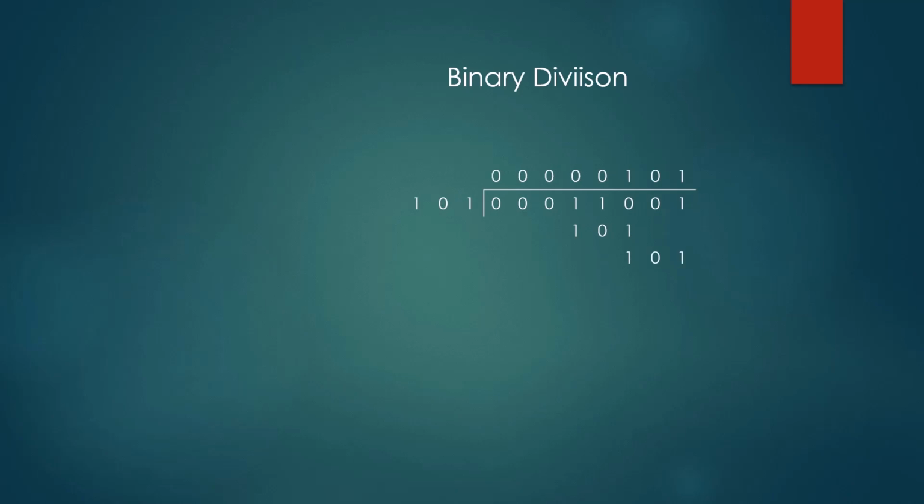Once again, we've assembled a value that is equal to or greater than our divisor, the value being our partial dividend. And so we'll write a 1 into the quotient. We'll subtract our divisor, and then we'll have our remainder. The remainder is 0, and we're out of digits, so this is the answer to our problem, and we have a remainder of 0.